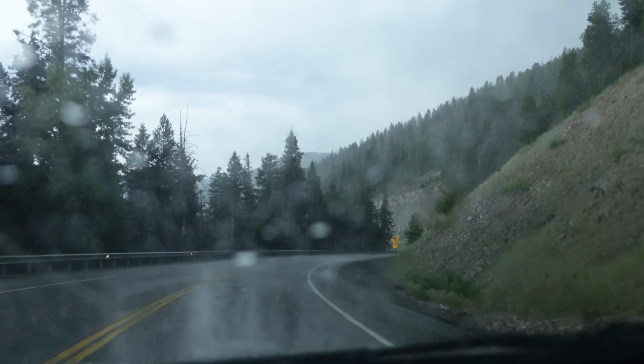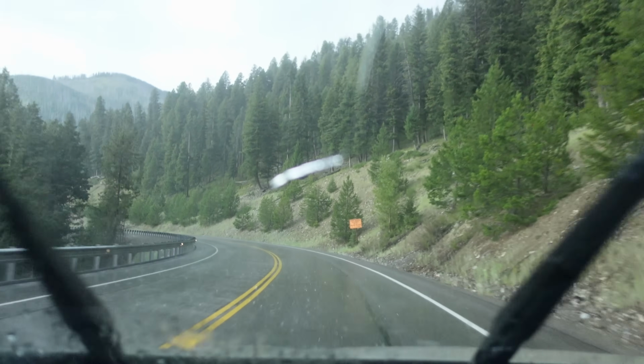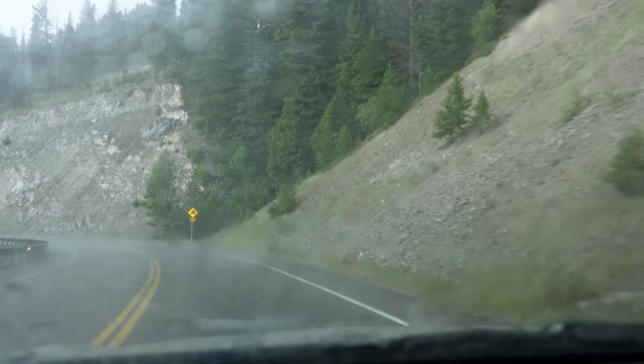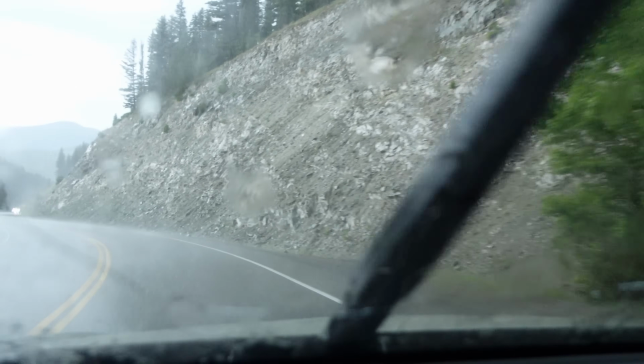Wouldn't be a random point video without some crazy weather. As long as it doesn't hail, please don't hail. Oh, that's not enough. Well, that was a fun little thunderstorm.